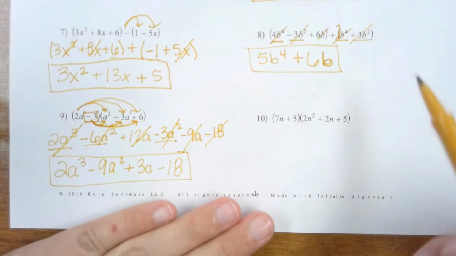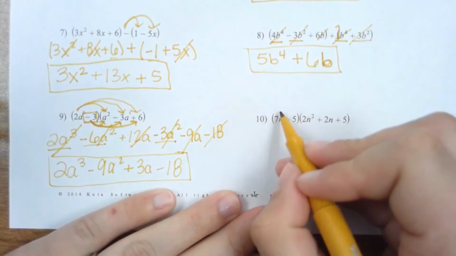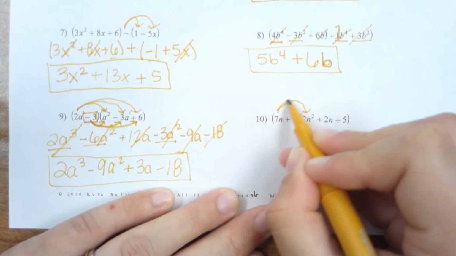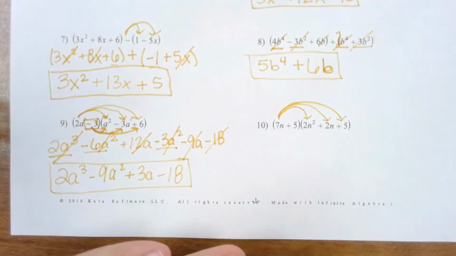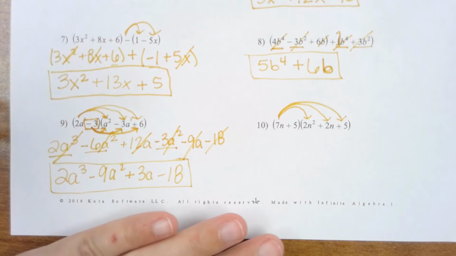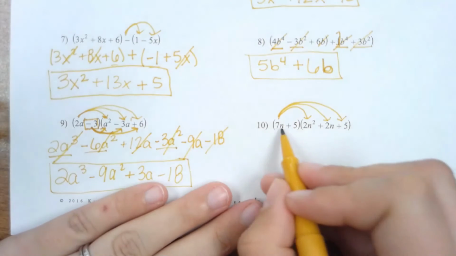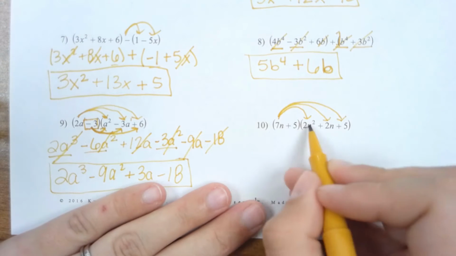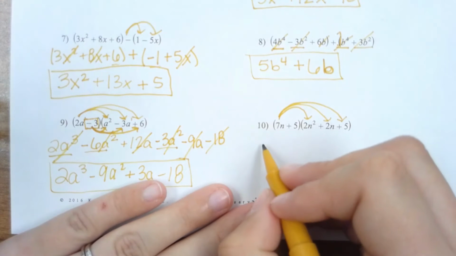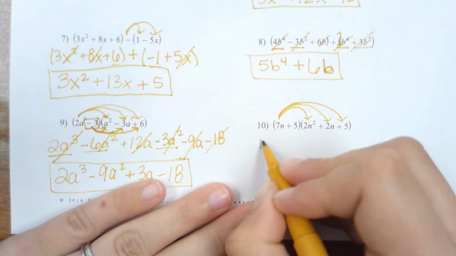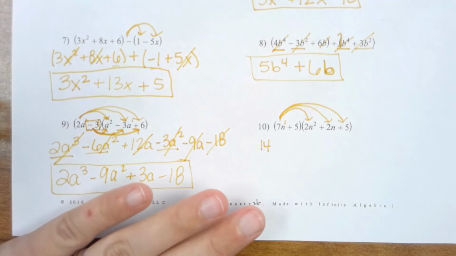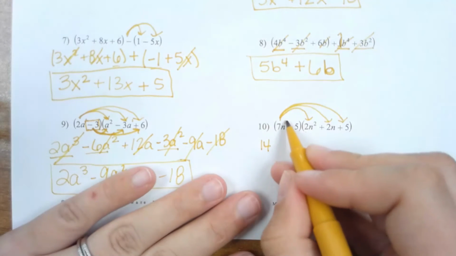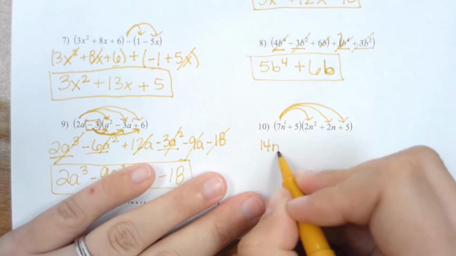All right, so same thing with number 10. You're going to take that first term in your parentheses and multiply that times every single term in your second parentheses. So 7n times 2n squared, again, you're just going to multiply your coefficients. So 7 times 2 is 14. And then n to the first times n to the second, multiply those together. So you're just adding your exponents. So 1 plus 2 is 3.